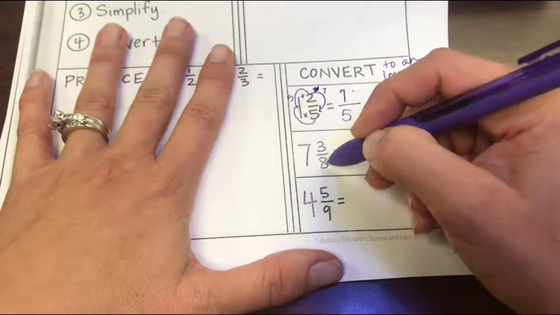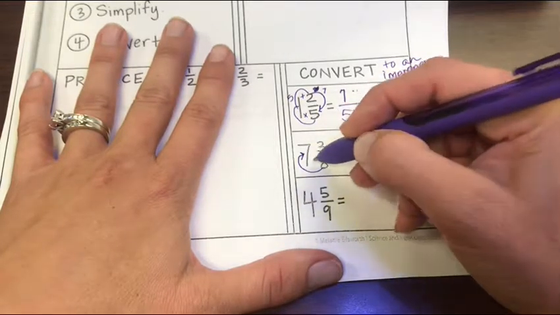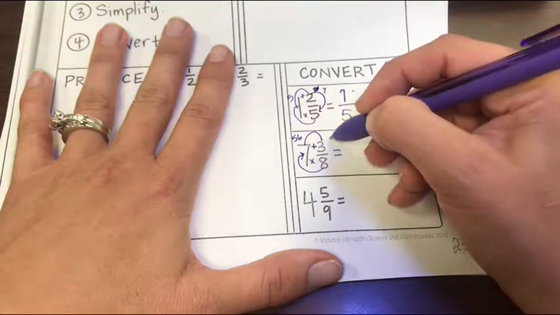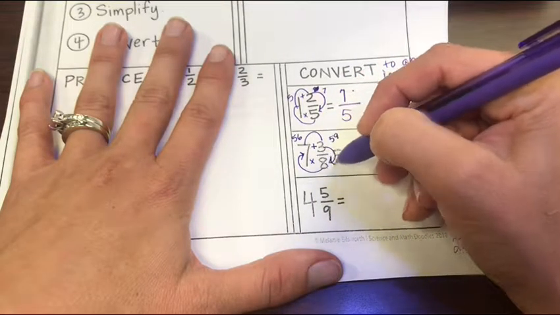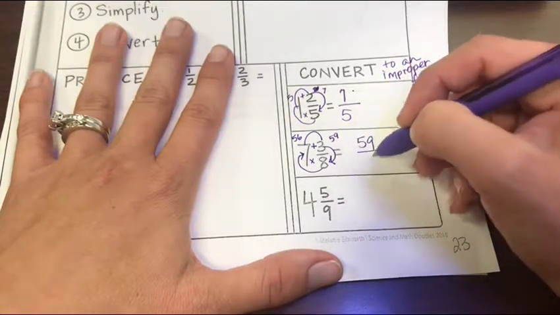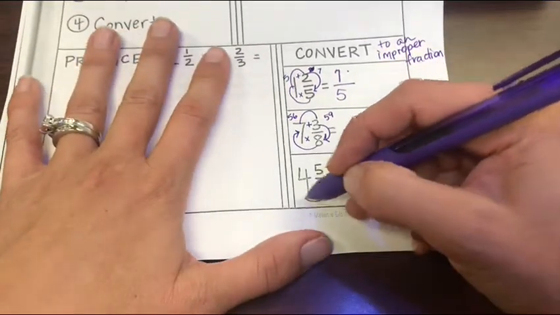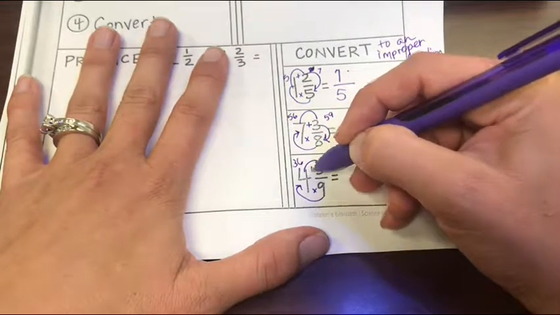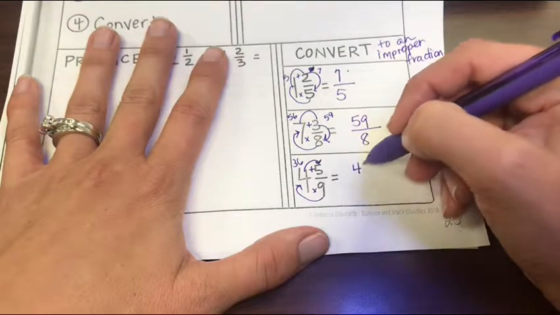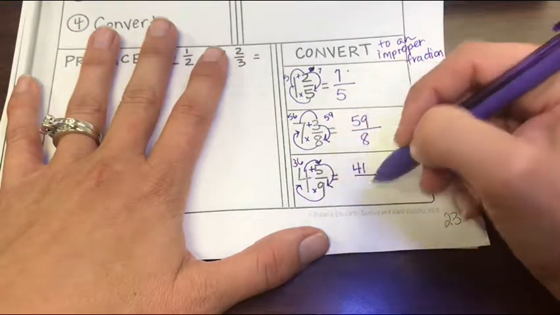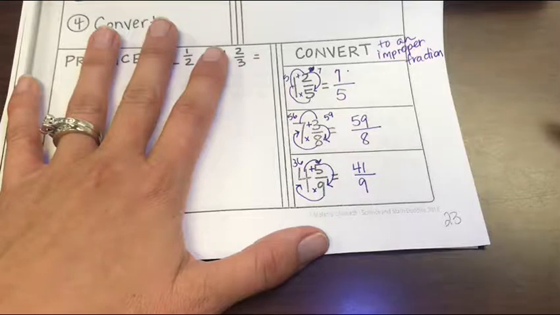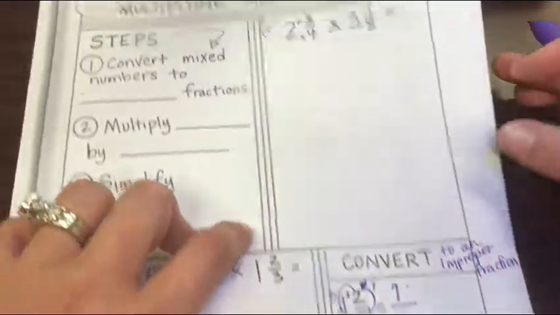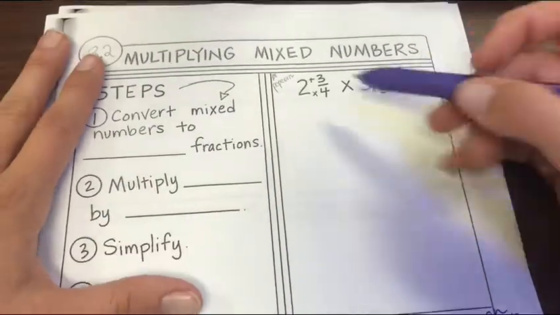So let's do popcorn on this one. We're going to turn it into an improper fraction. 8 times 7 is 56, plus 3 is 59, and we use that same denominator. So 59/8. 9 times 4 is 36, plus 5 is 41, and we use that same denominator, so 41/9. We've done this in class quite a bit, and it was on the test last week, but we're going to practice it before we get here.